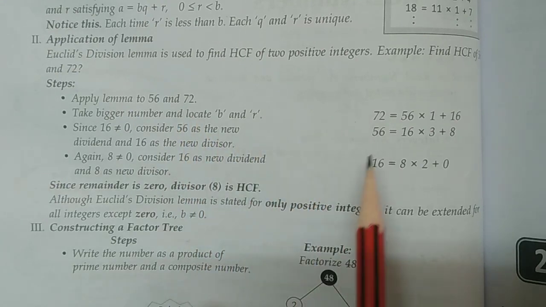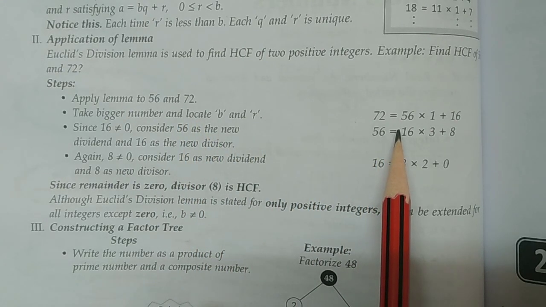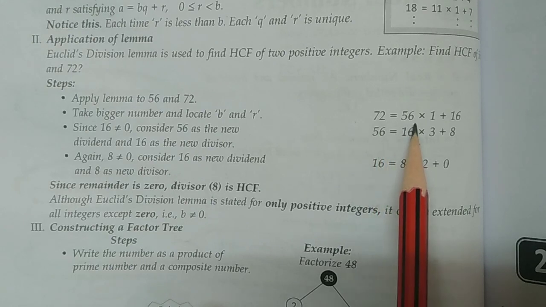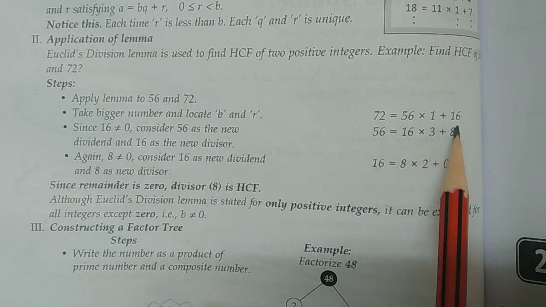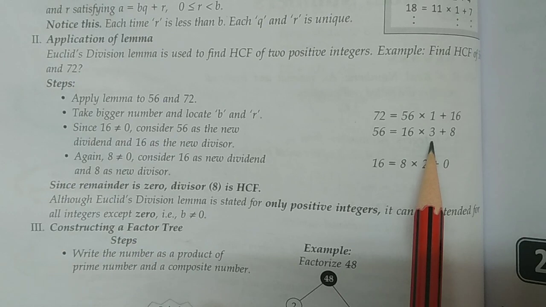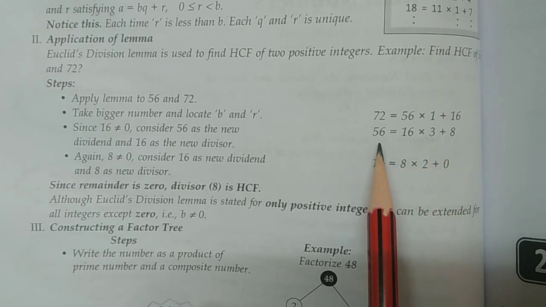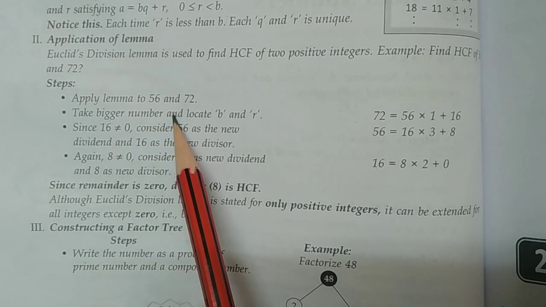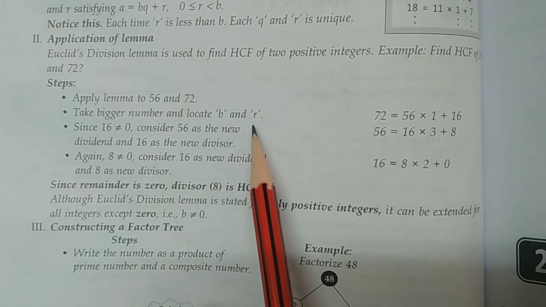So let's see how we can do it. We take 72, which is 56 multiplied by 1 plus 16, and 56 equals 16 multiplied by 3 plus 8. So take the bigger number and locate b and r.